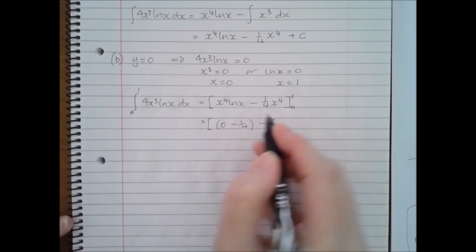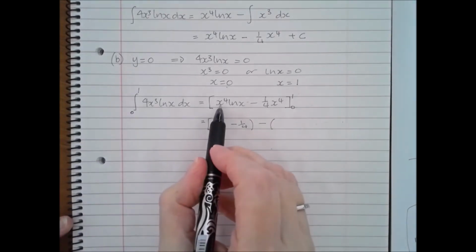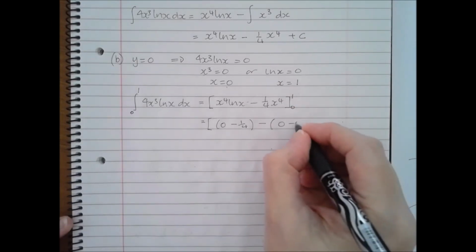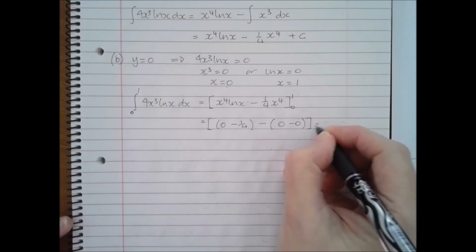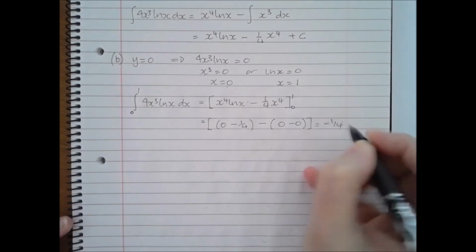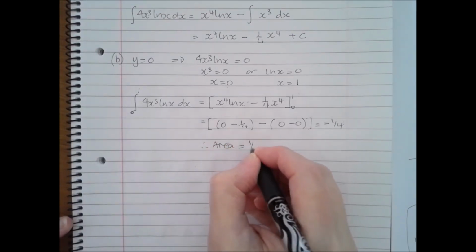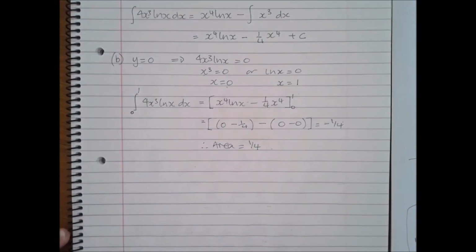Put 0 in here, well, x to the 4 is 0 to the 4, so that's 0, and this is 0 as well. So what we end up with is minus 1 quarter, therefore our area is equal to plus 1 quarter.